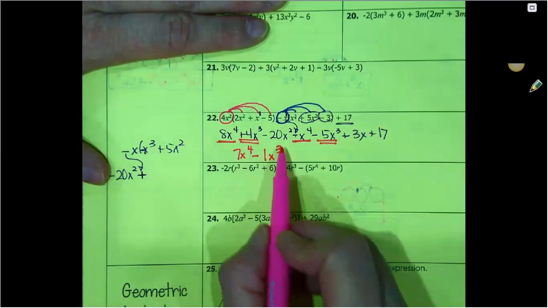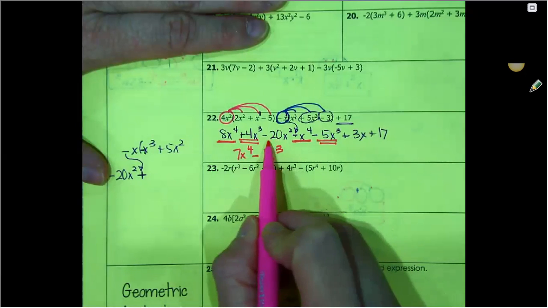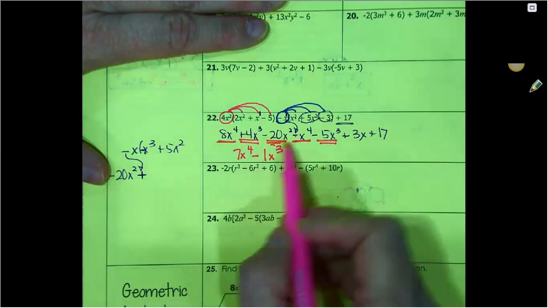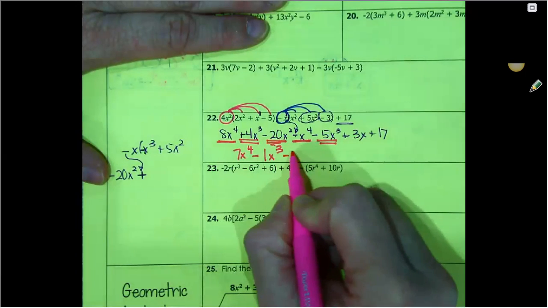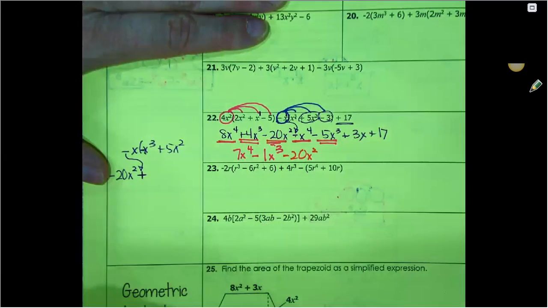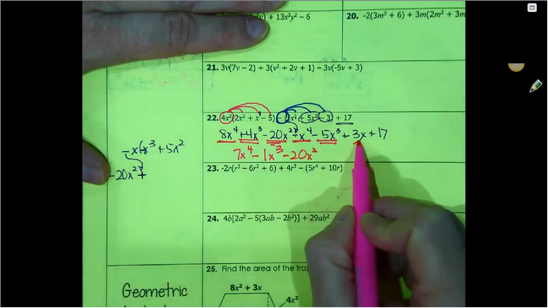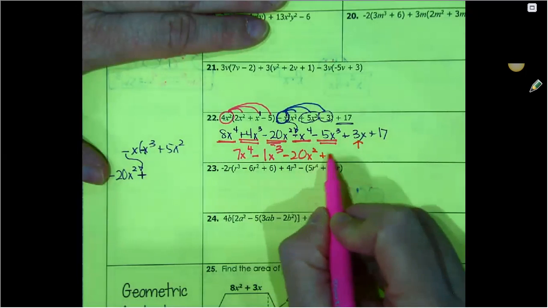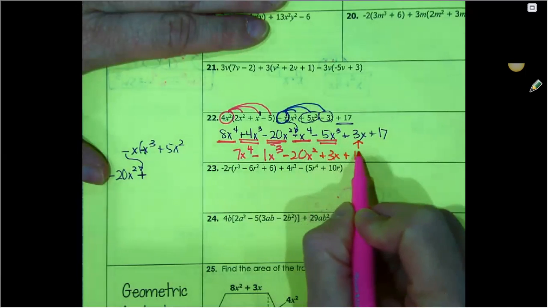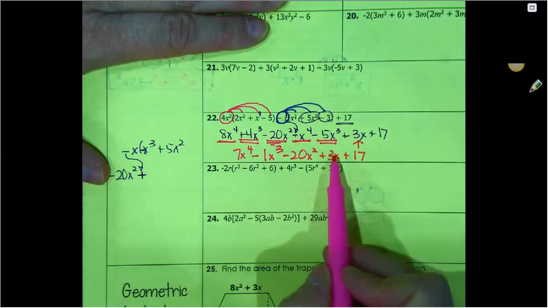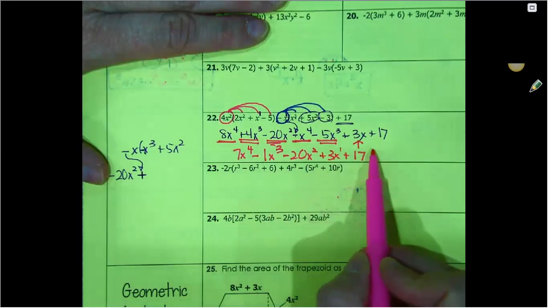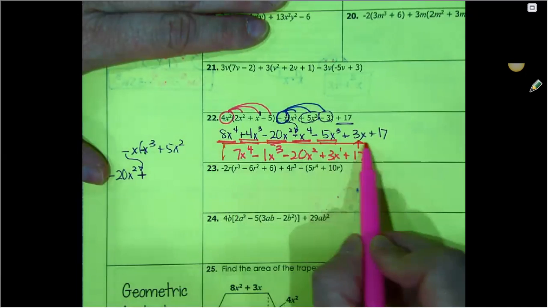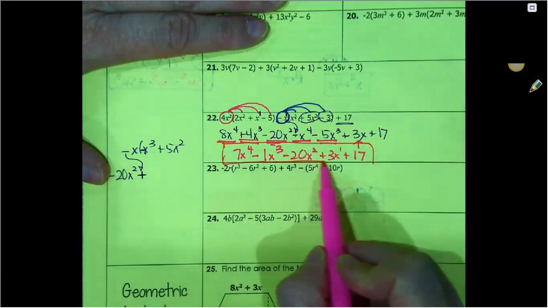Then we have a squared here. So I have negative 20x squared. There's no other x squareds, so that 20x squared just comes down. I then have a positive 3x and then a positive 17. So if we look at our descending order, it's 4, 3, 2, 1, and then there's an understood 0 there. So that is our answer.